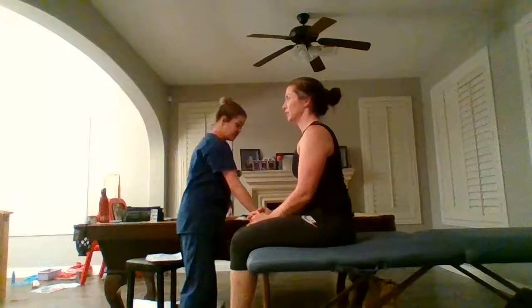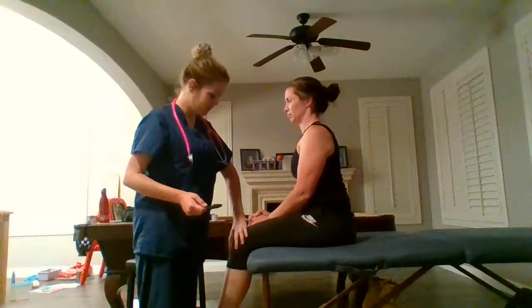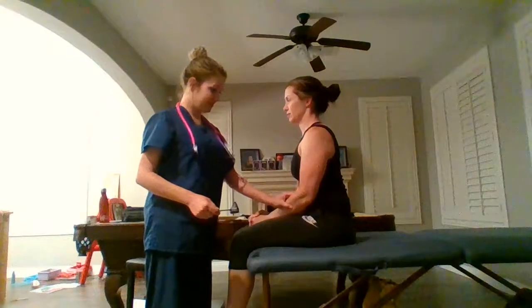So what I would like to do now is do some deep tendon reflexes and just check and see how everything's going. During this time, I'm going to perform deep tendon reflexes on radial, brachial, patellar, and also on the ankles. The Achilles, yes.